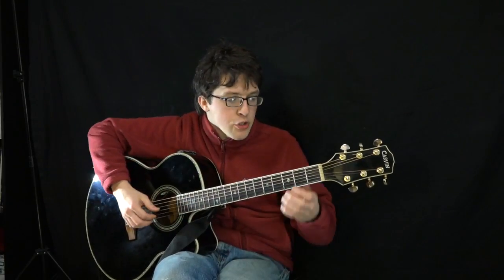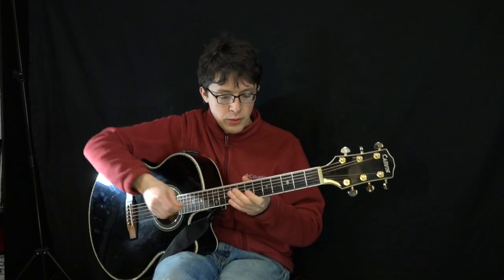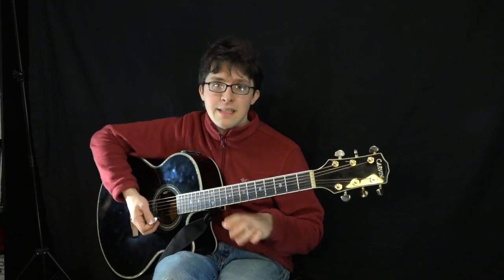When you're doing a big CAGED chord and you're strumming, it's a real big sound. That's your big sound. When you're finger picking 2 notes or 3 notes, that's your little sound. If you're just strumming 3 notes, that's kind of in the middle.